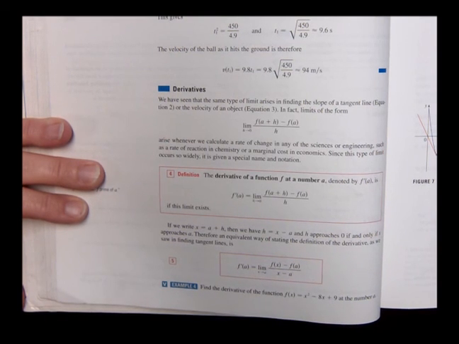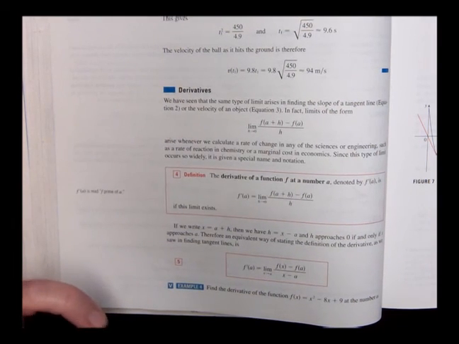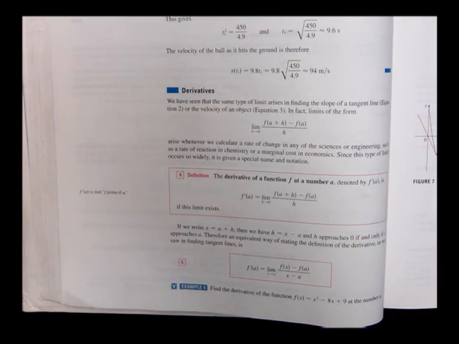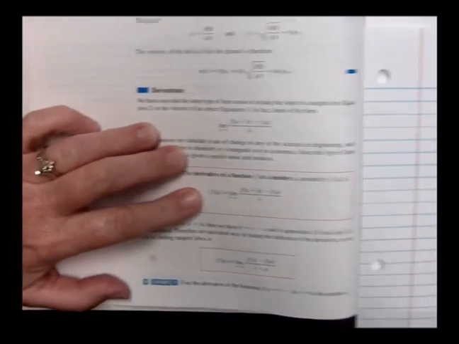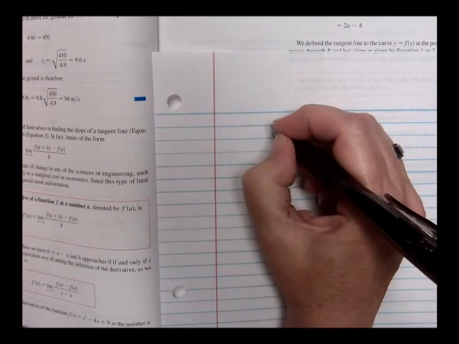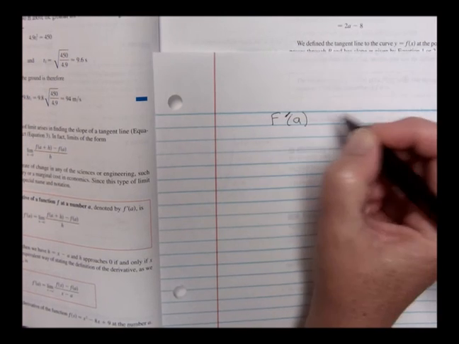So let's take a look at example 4, and we're going to use this formula. So let's write down this formula first. This time I'm using the notation for derivative right here.